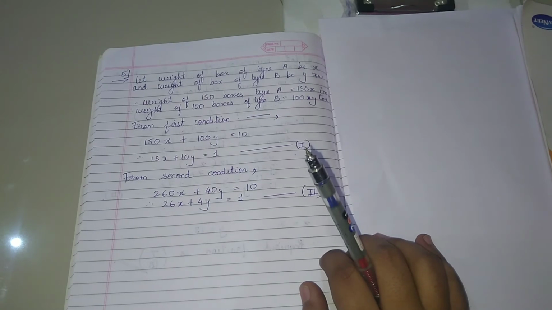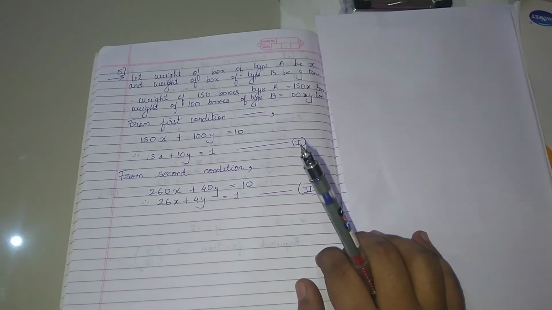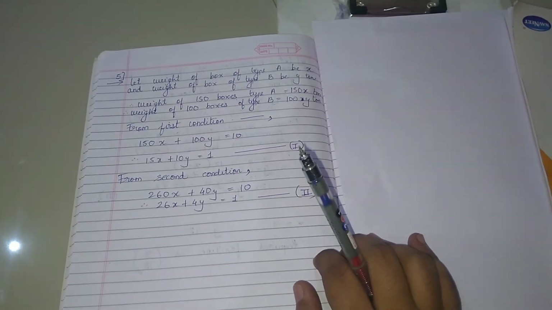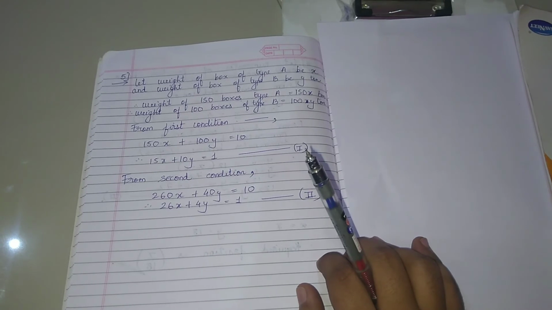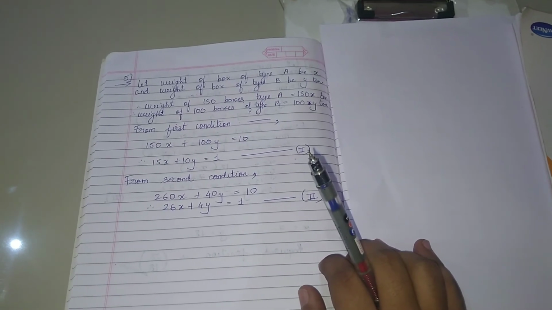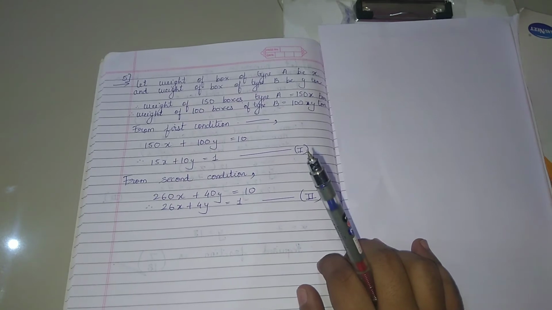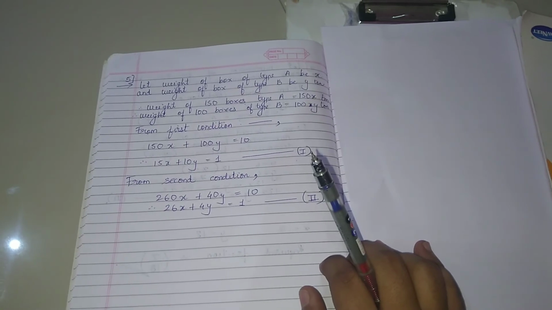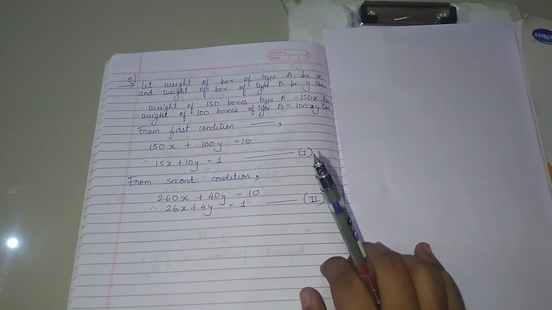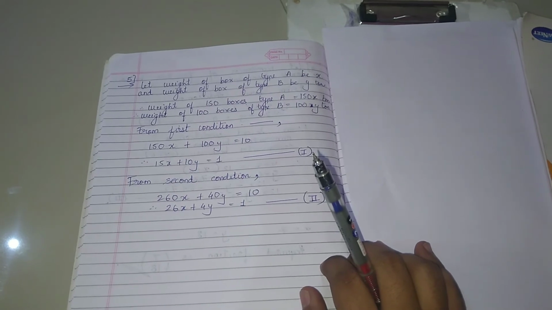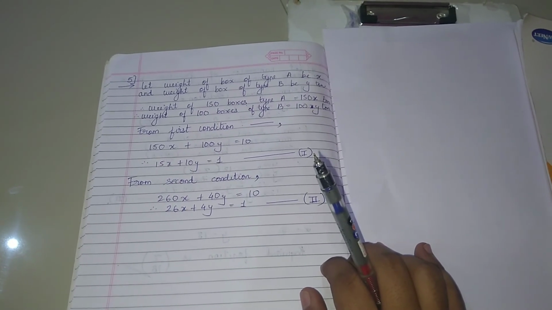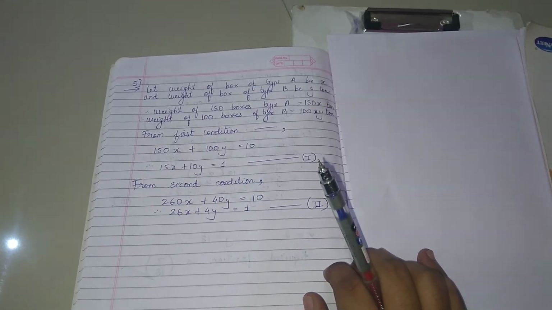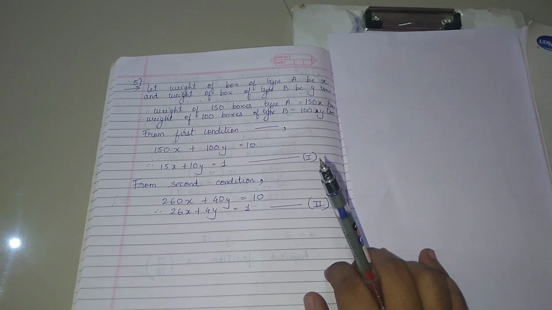Two types of boxes A and B are placed in a truck having a capacity of 10 tons. Okay, the capacity means it has 10 tons of capacity. When 150 boxes of type A and 100 boxes of type B are loaded in the truck, it weighs 10 tons. But when 260 boxes of type A are loaded in the truck, it can still accommodate 40 boxes of type B, so that it is fully loaded. Find the weight of each of the boxes.